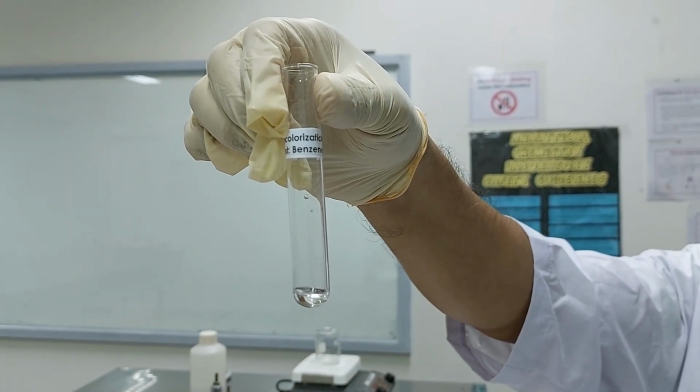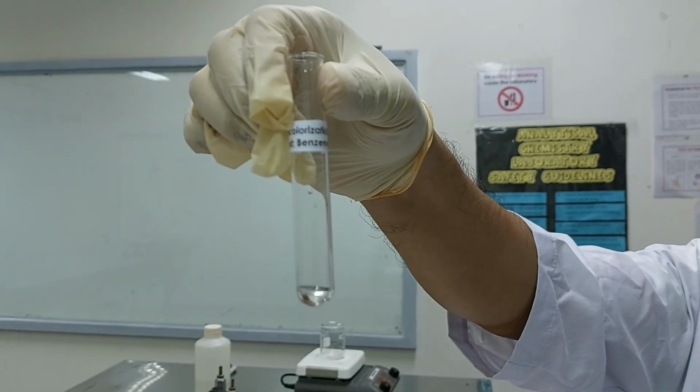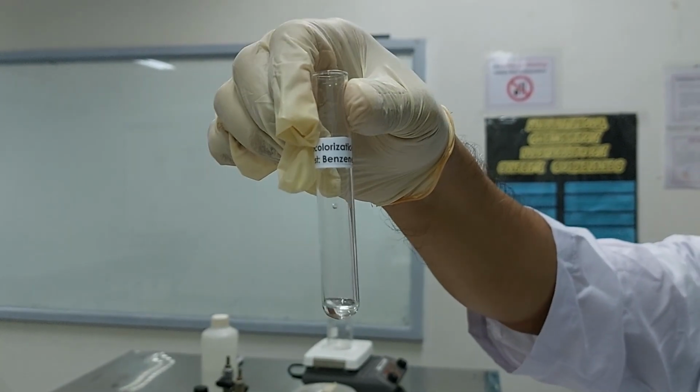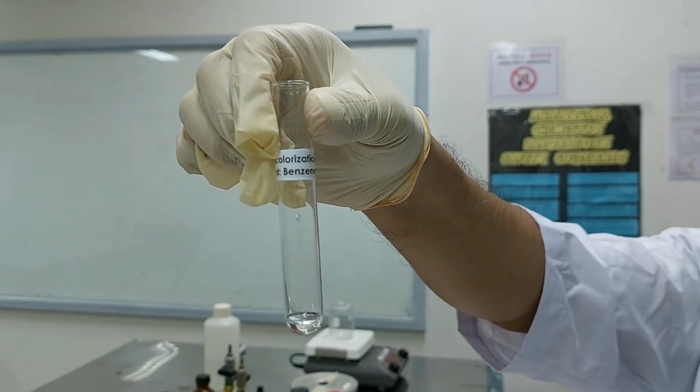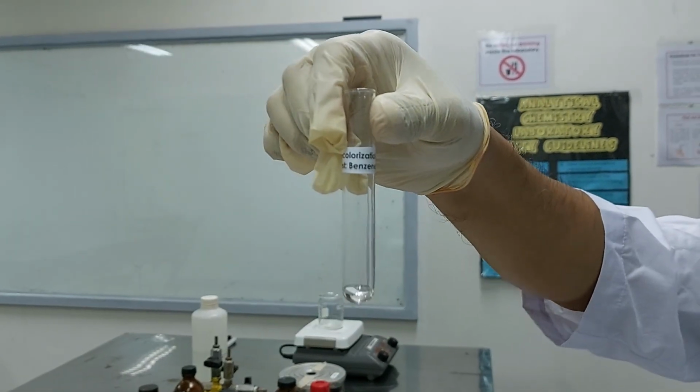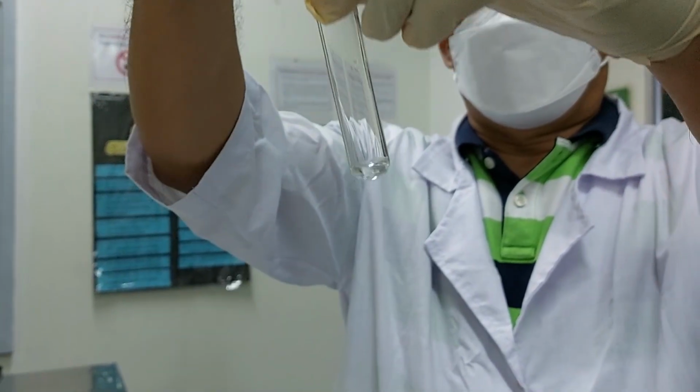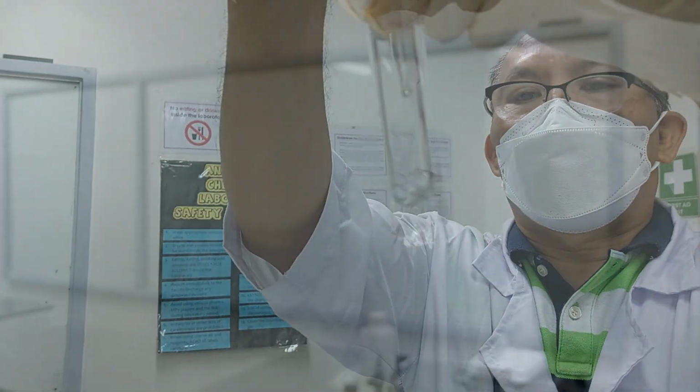We're just using a very small amount of benzene because our bromine is not very yellow, and we might not be able to see the difference. So let's see if the color will be the same.